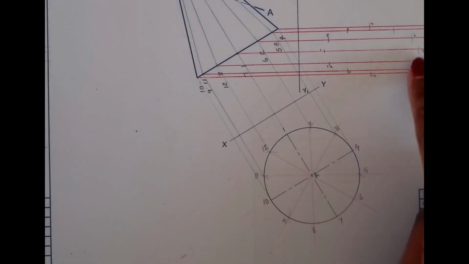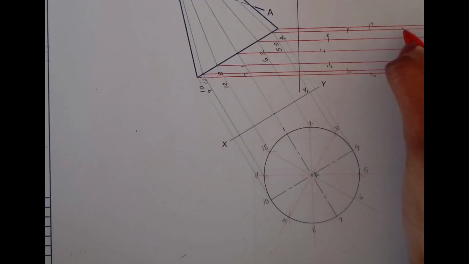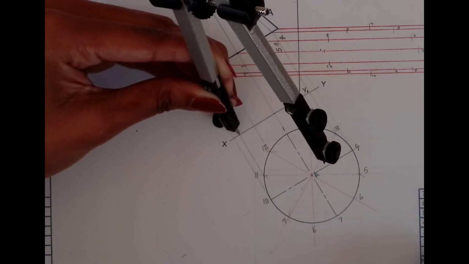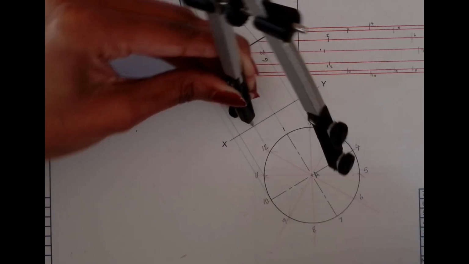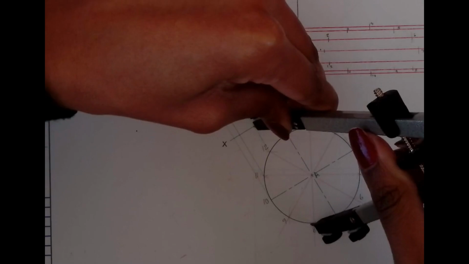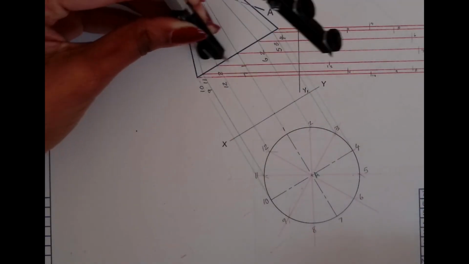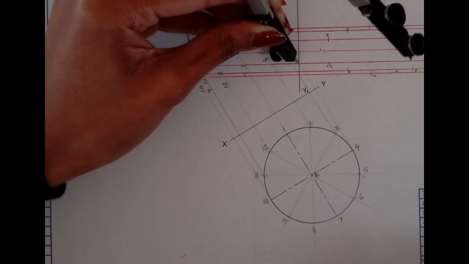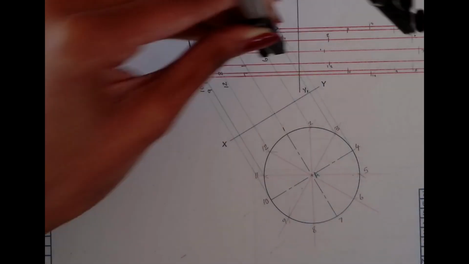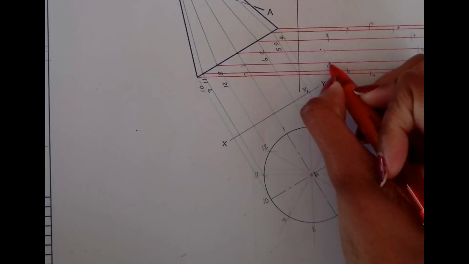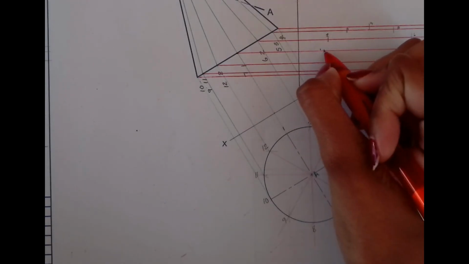So it means point 8 is in the wrong line. So 9 and 5, and let's just go back to get the correct length for 8 because I placed it in the wrong line. So that is your 8, and then 8 should be in this line here. So here is 8. So you have your points there.